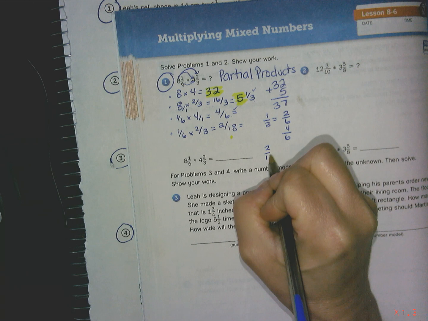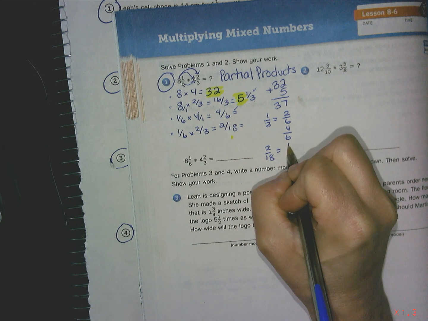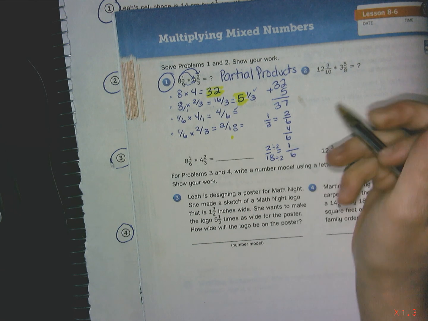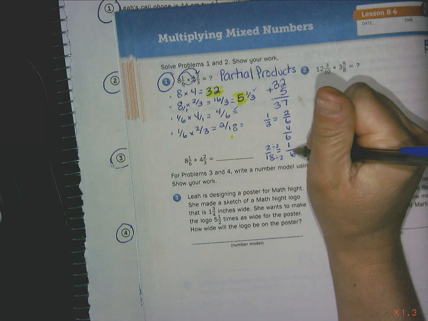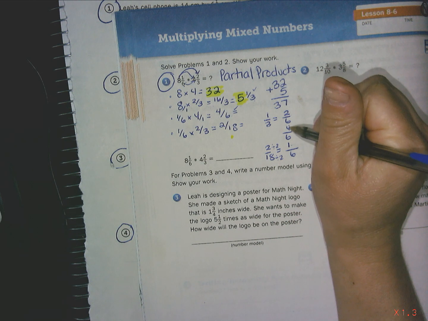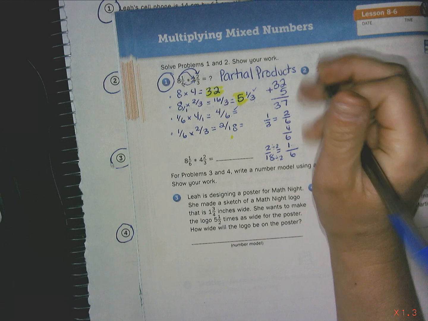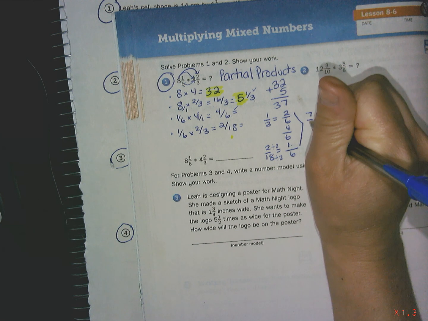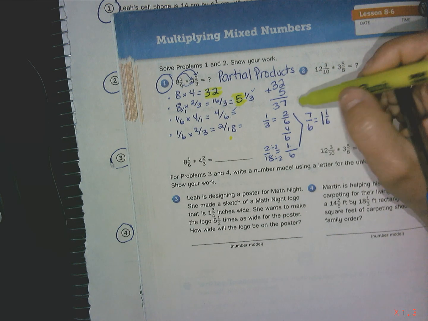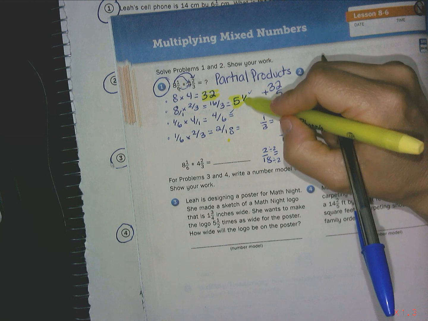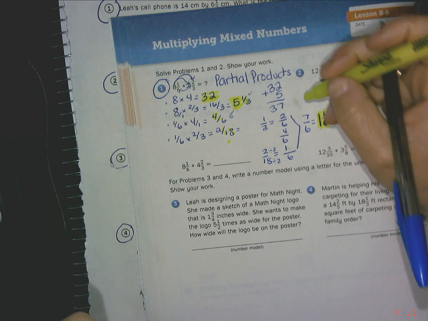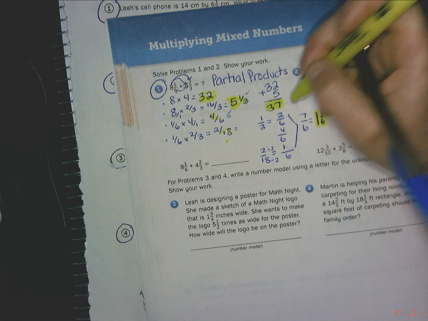And 2/18, if I divide my numerator by 2, I get 1. And if I divide 18 by 2, I get 6. So if I add all my sixths together, 2/6 plus 4/6 plus 1/6 is 2 plus 4 is 6 plus 1 is 7. So all of these together is 7/6, which is the same as 1 and 1/6. Now I can't forget what I was trying to do. I was adding all of these up. So I added all these. That equals this. Now I need to put that together with my whole number of 37.